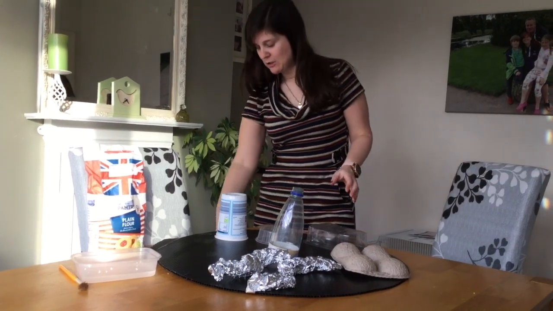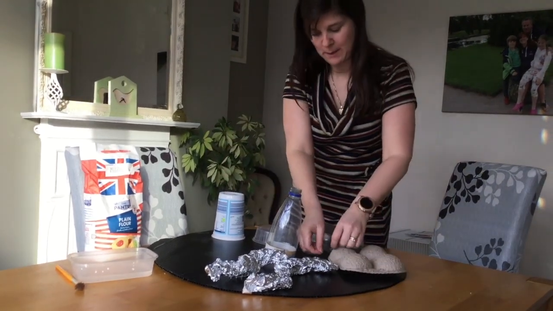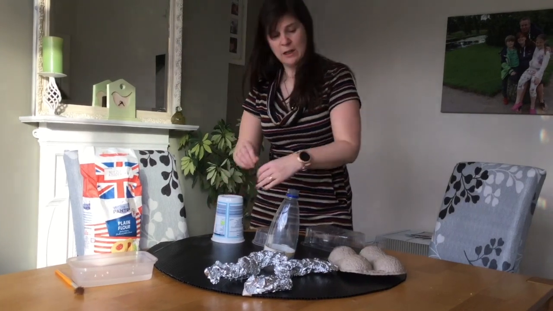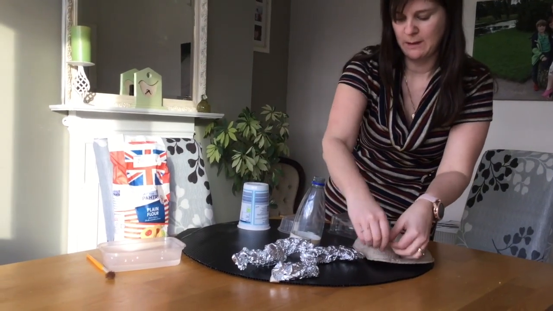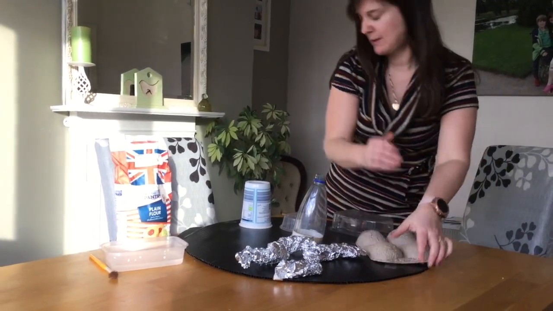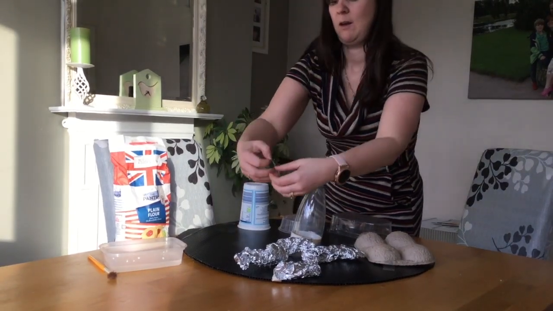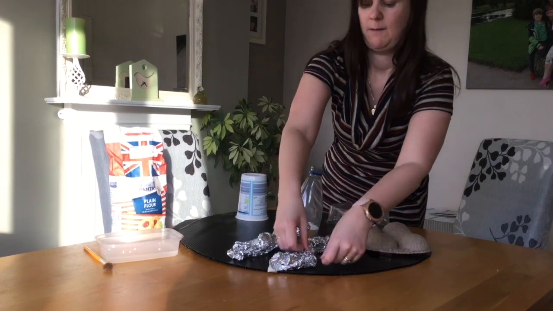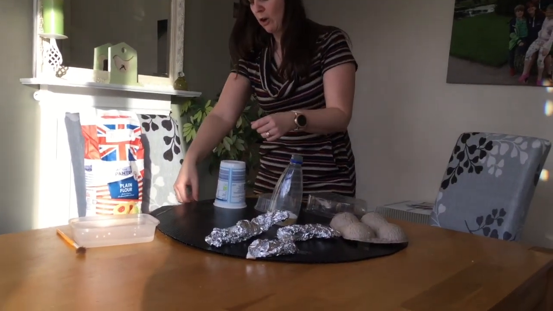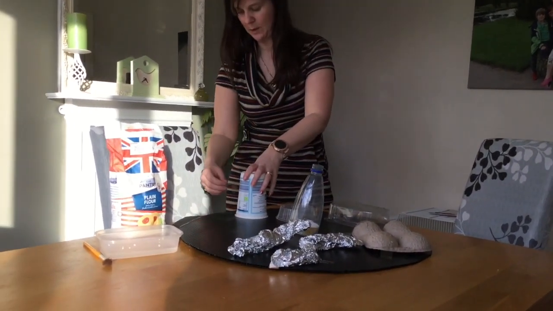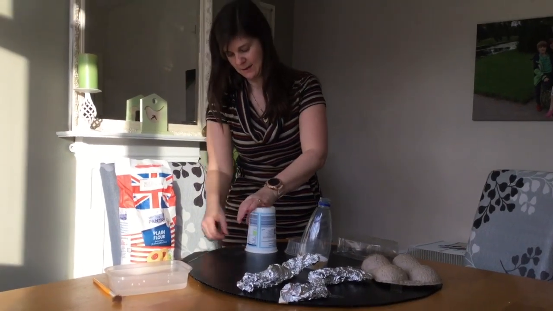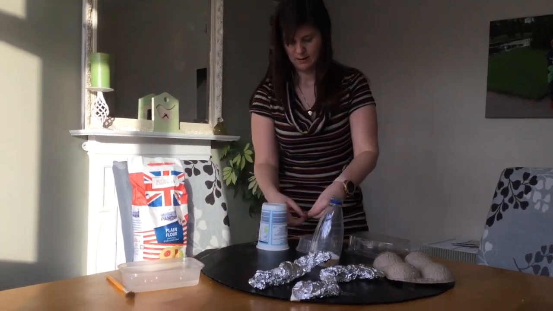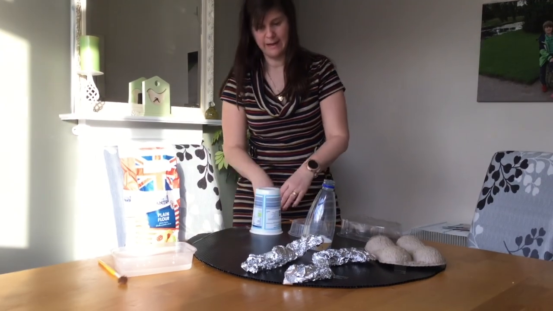The first thing we need to do is get some sellotape and stick these things down so they can't move around too much. So I'm going to stick my pear box hills, my foil river, my yogurt pot mountains, whoops-a-daisy, and my volcano.